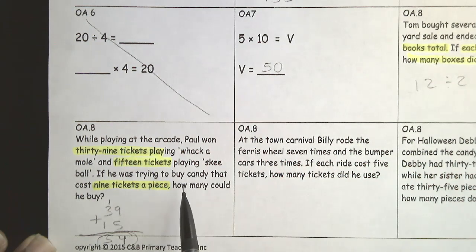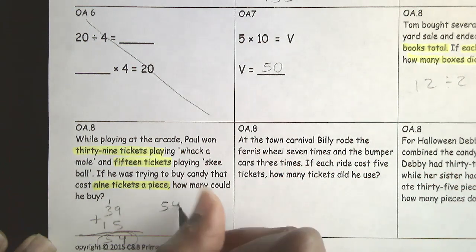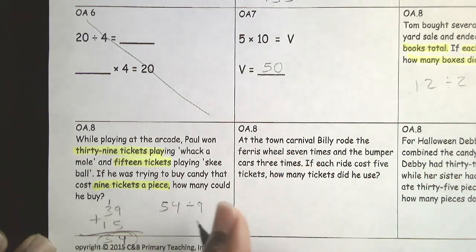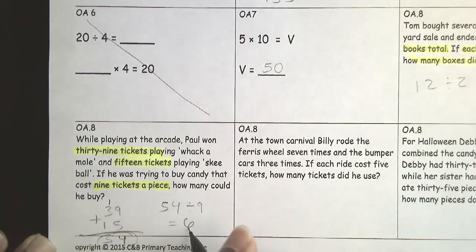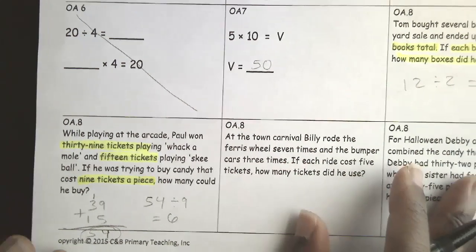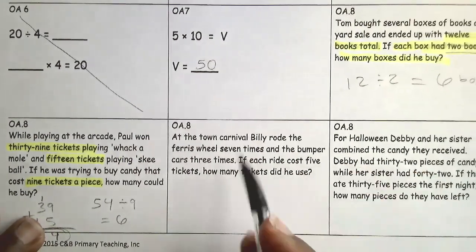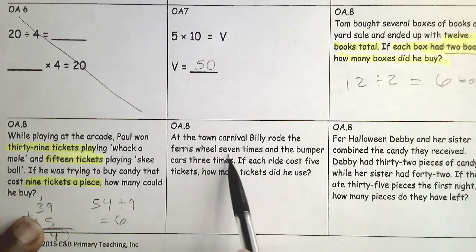Now, if it says he was trying to buy candy that costs 9 tickets a piece, that means we're going to do 54 divided by 9, and how many could he buy? 6. So if he was trying to buy candy that costs 9 tickets a piece, how many could he buy? 6, okay? Our next box, it says, at the town carnival, Billy rode the Ferris wheel 7 times.